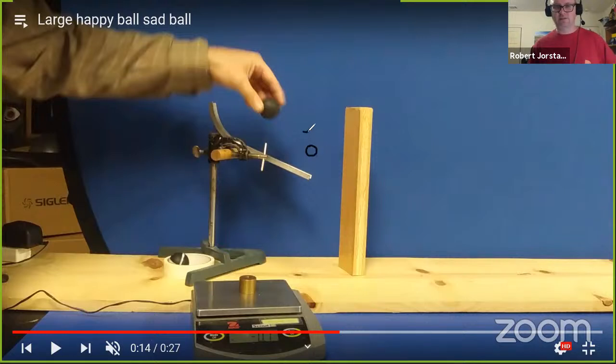So let's do the sad ball, the not bouncy one. We know it's going to come off of here. Let's just make up a funny number. Let's say it's moving this way at 2 meters per second. I have no idea. Just pretend it's moving at 2. At the end, it's going to hit this thing, and then how fast is it going to move after it makes impact? If it doesn't bounce, what's the final speed?